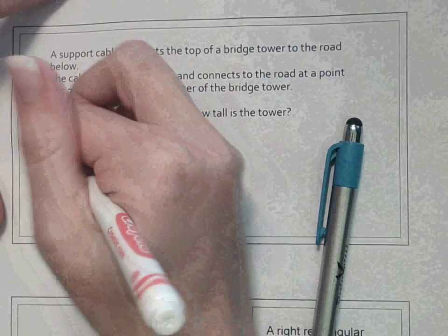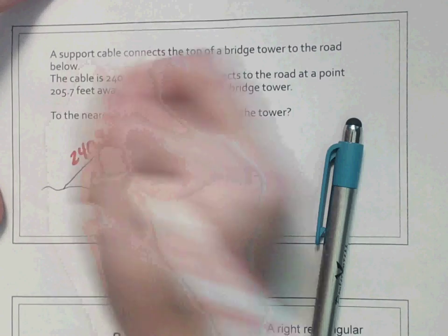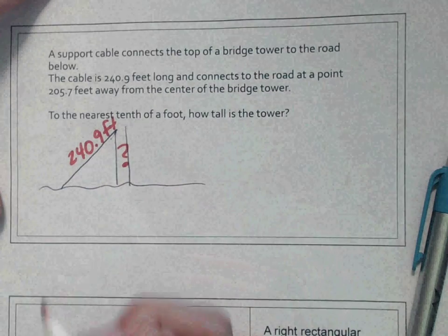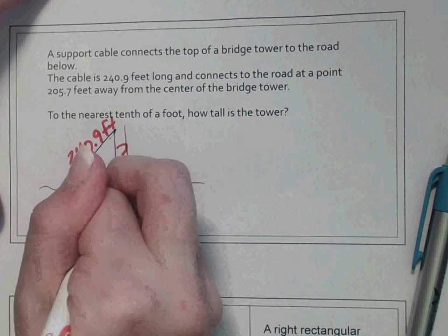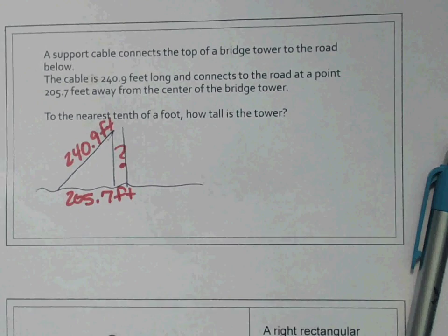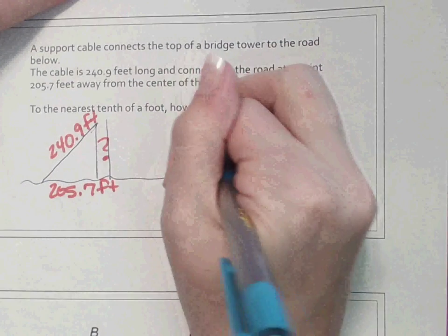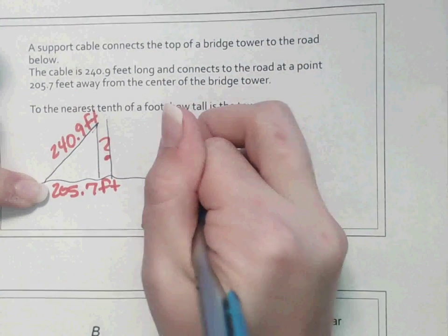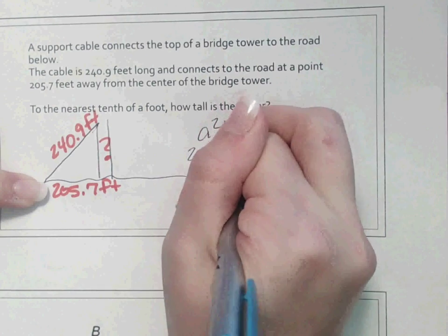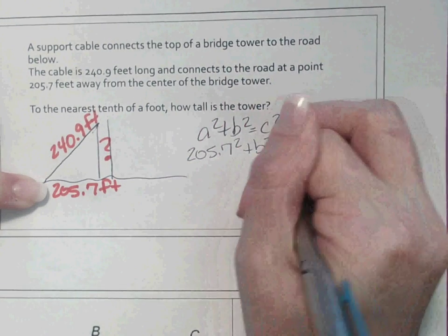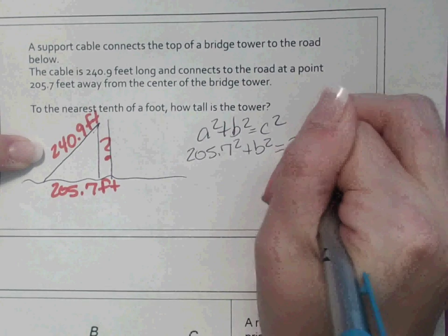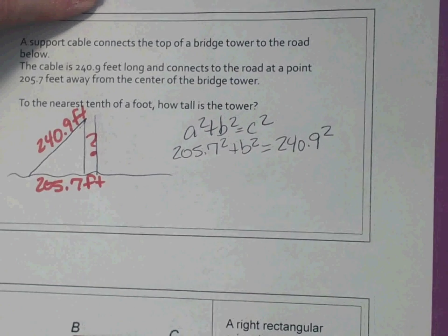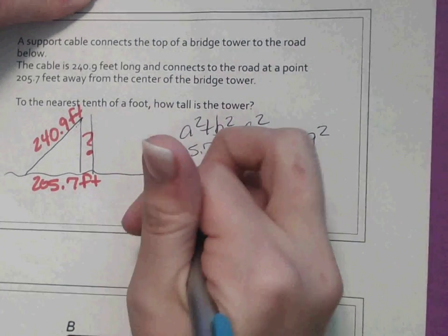This is 240.9 feet. We don't know how tall the tower is, and this is 205.7 feet away. So we're just going to write it out. We've got a squared plus b squared equals c squared. We know one of our legs is 205.7. We don't know the other leg, and we know that c is 240.9 squared. I'm going to use my calculator because I don't want to multiply those out.